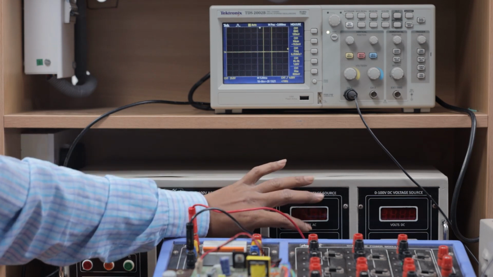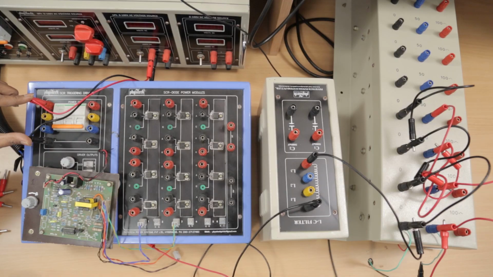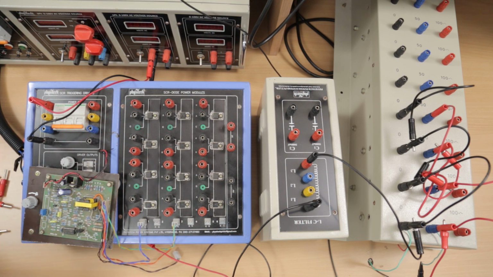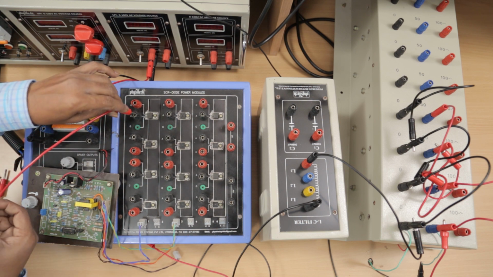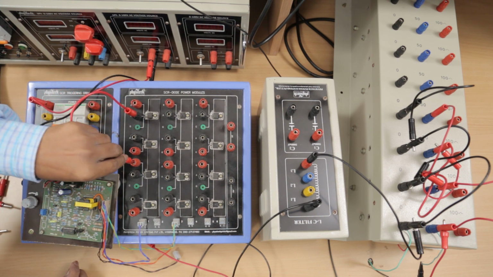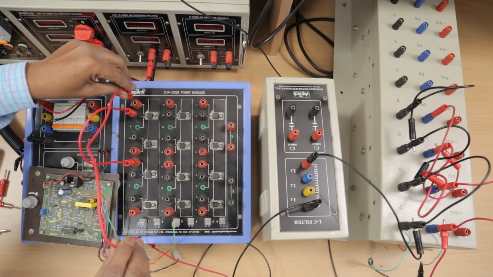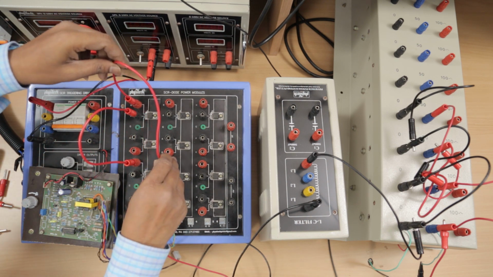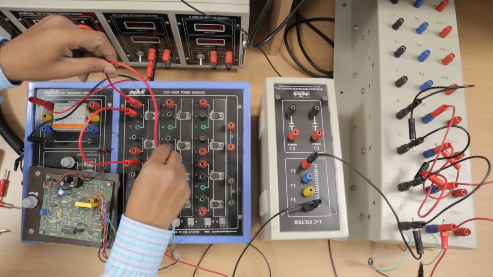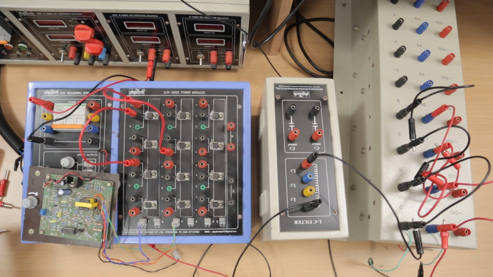Now make the connection from the single phase AC voltage source to the SCR diode power module MCB input side and T1 and T2. T1 anode to T2 cathode join. T1 cathode and D2 anode cathode.